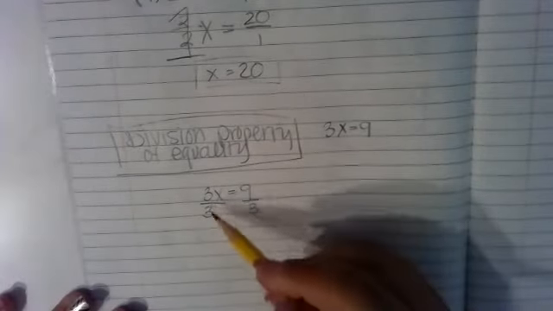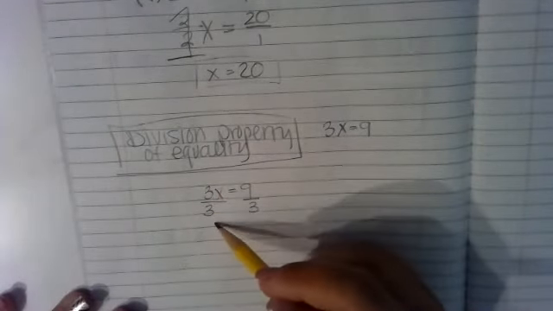When I do that, I now have a numerator and denominator that match, which really creates one whole. 1 times x is x, and then I have 9 divided by 3, which is 3, and there you have it. So that is the division property of equality. Now, the reason we're doing this is to be able to identify that what we're doing in order to solve an equation makes sense. It follows the mathematical rules, and we understand what we're doing.